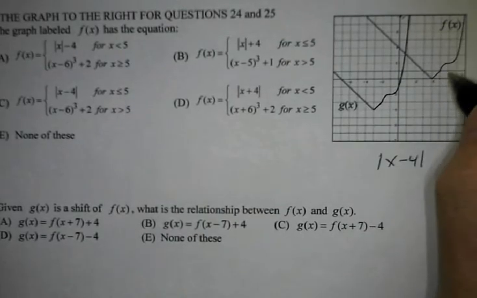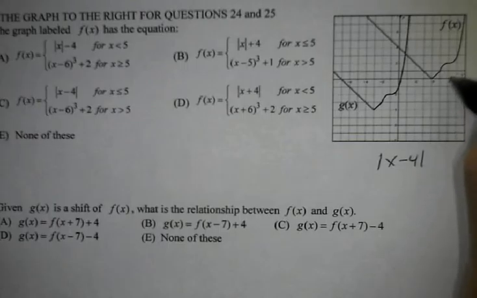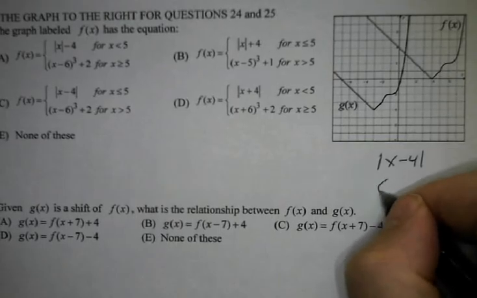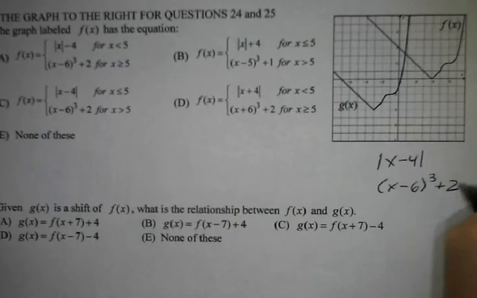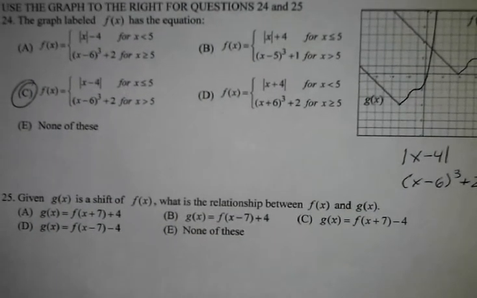For the cube, just to verify it, I am going to the right 6 and up 2. So that would have been x minus 6 cubed plus 2. That does match with C. So both of them are the same. They both matched.